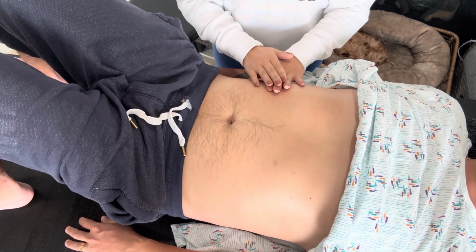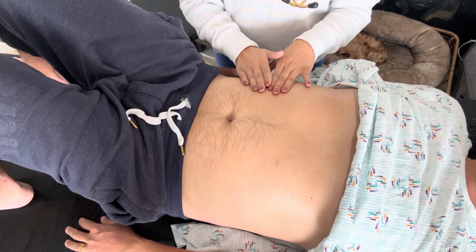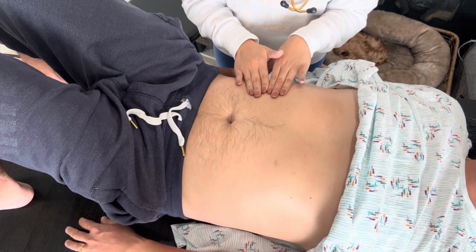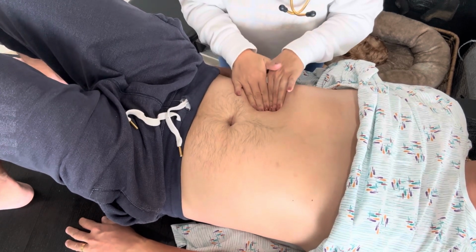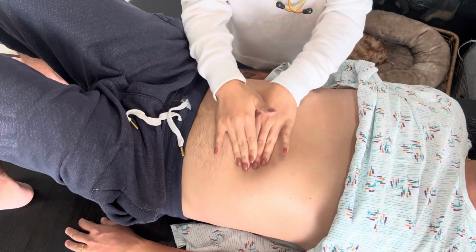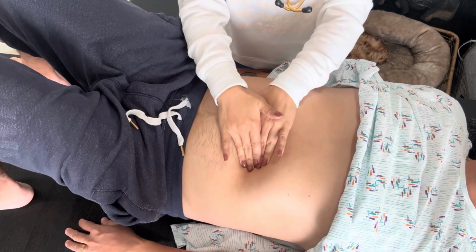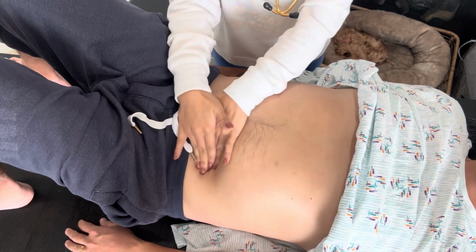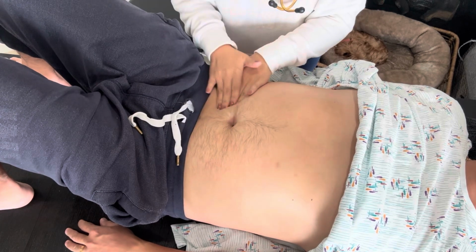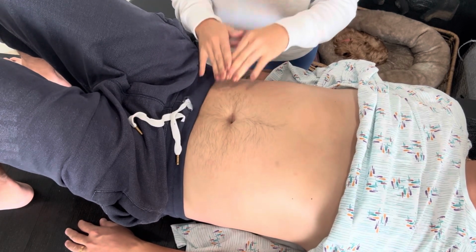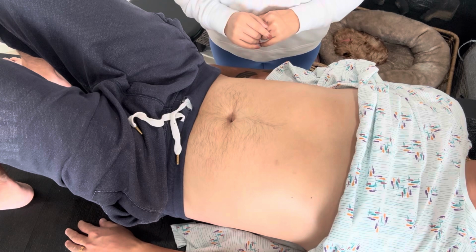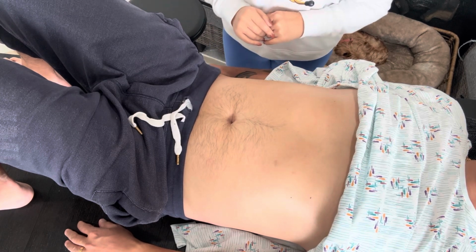And I will repeat palpation, but a little bit deeper, okay? At this point, I'm also observing my patient's face for any indication of tenderness or discomfort. Okay, and the abdomen is soft without tenderness or masses.